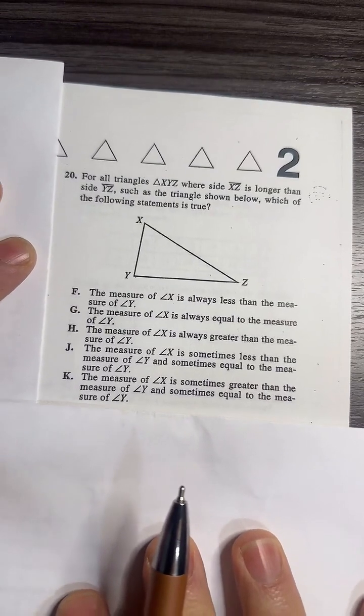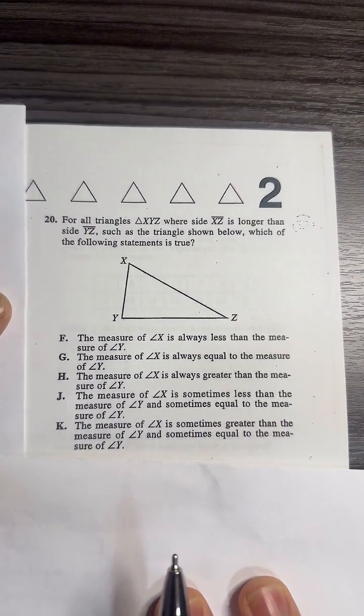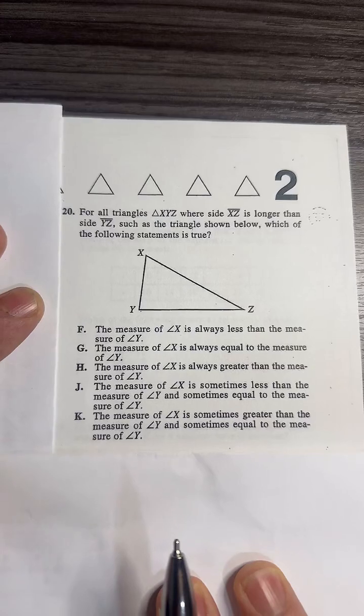All right. Oh, I love the wordy ones. Yeah, right. Okay, we're in the math business because we don't like to read.